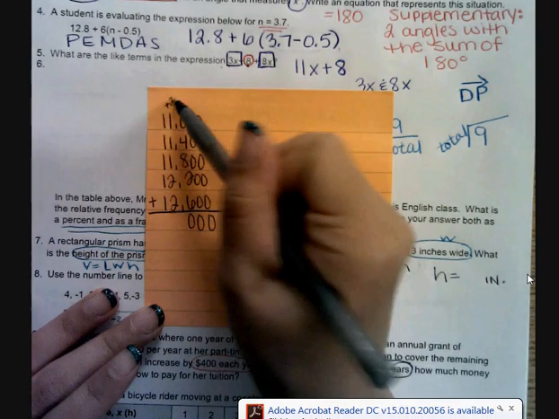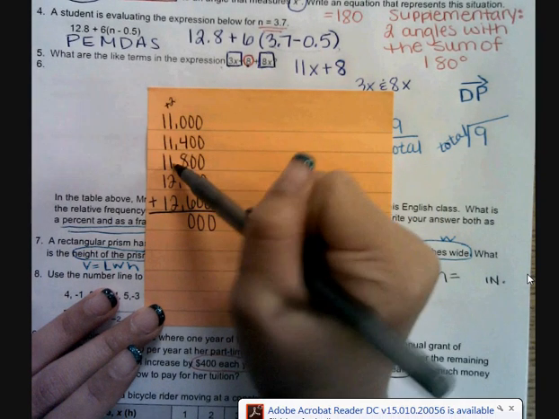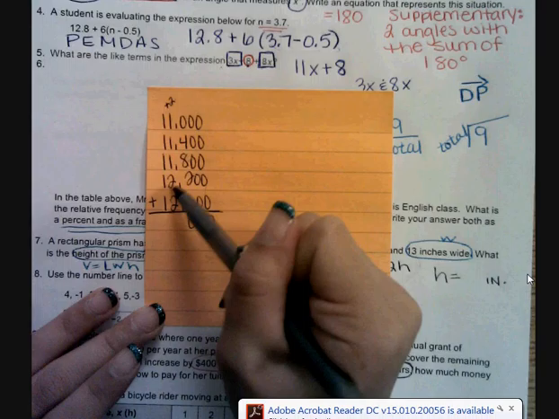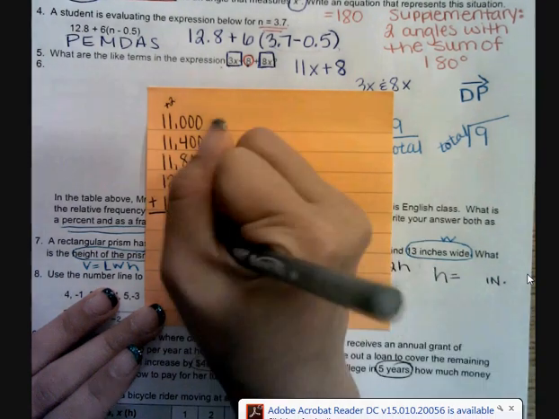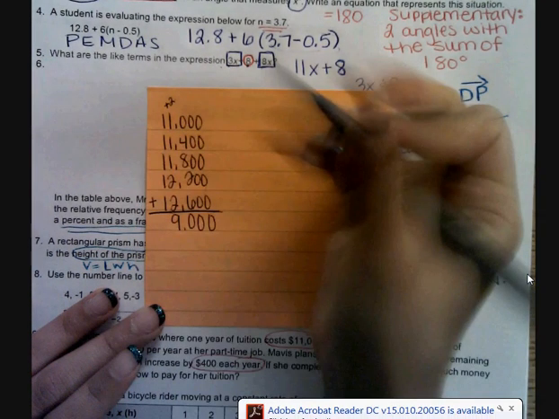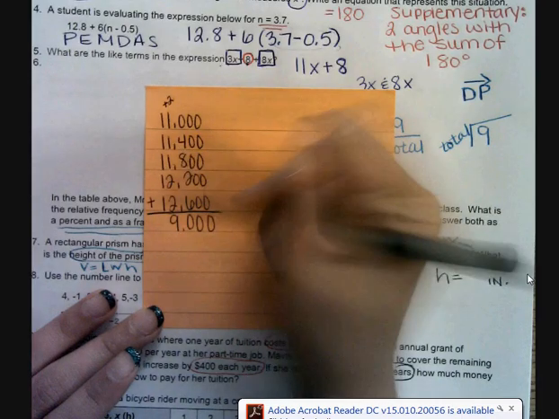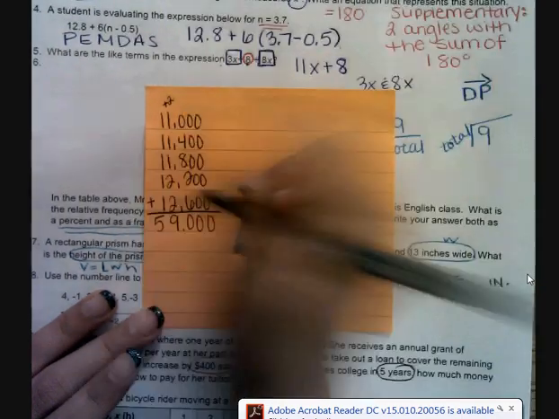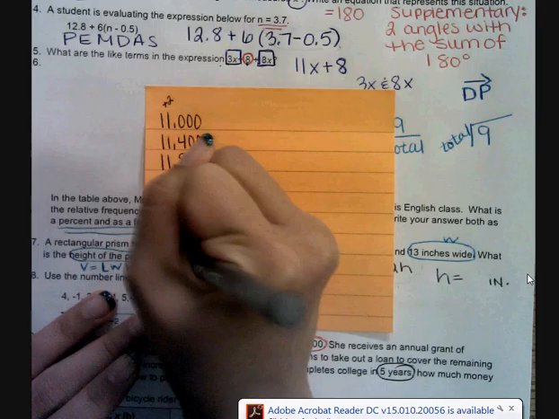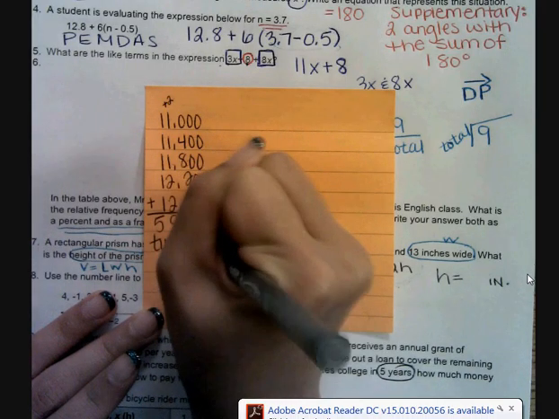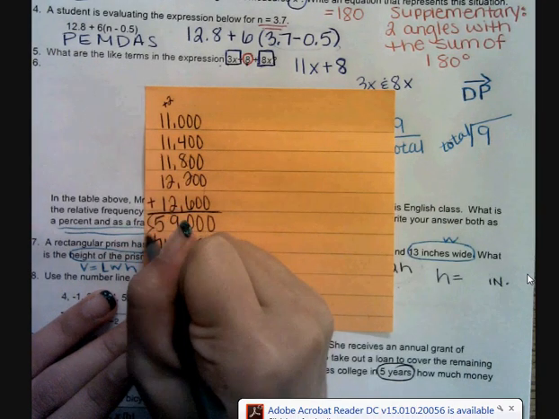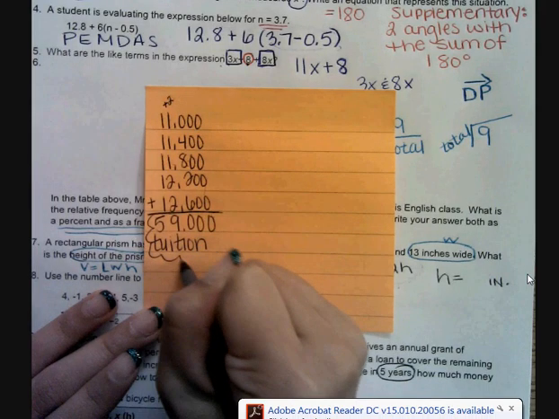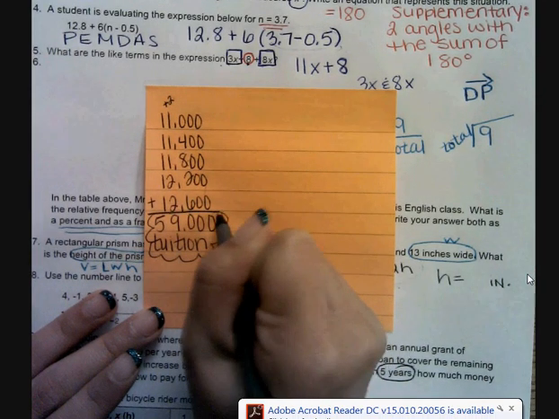All right, so now I have 2, 3, 4, 5, 7, and 9. And then how many ones do I have? 1, 2, 3, 4, 5. So this is tuition. This is how much college is going to cost Mavis.